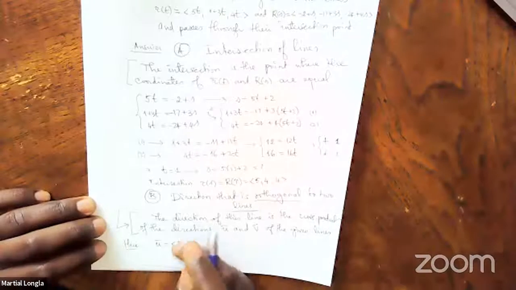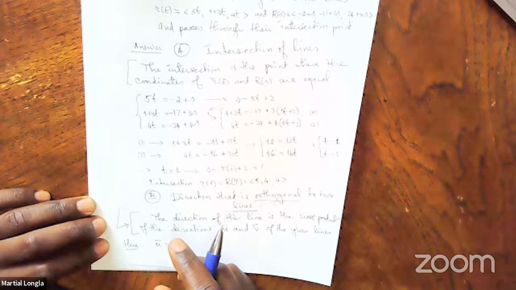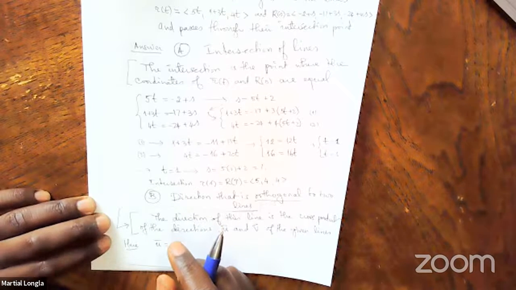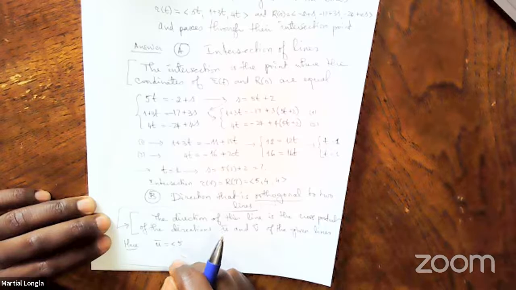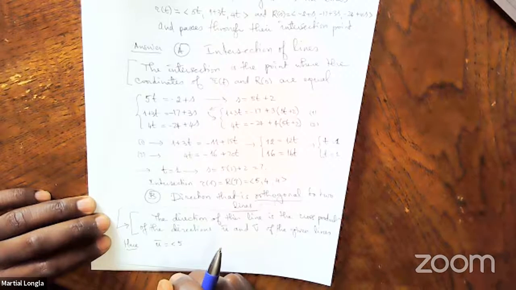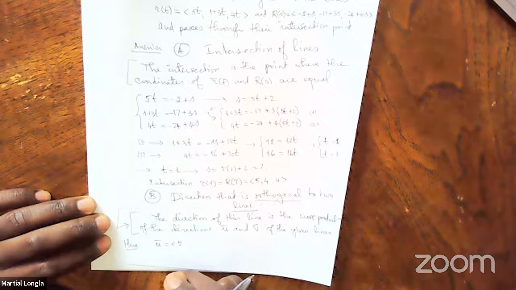No. How do we get the direction of a line if it's given in this form? What did we call the direction of the line?